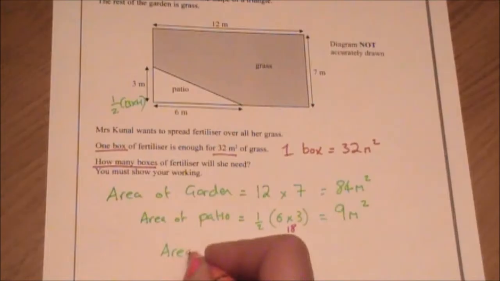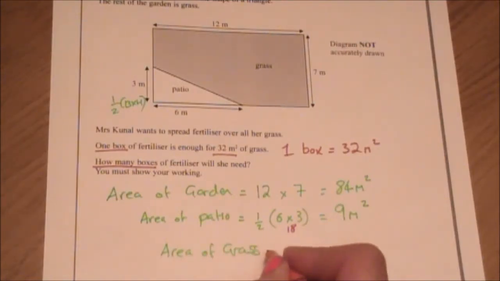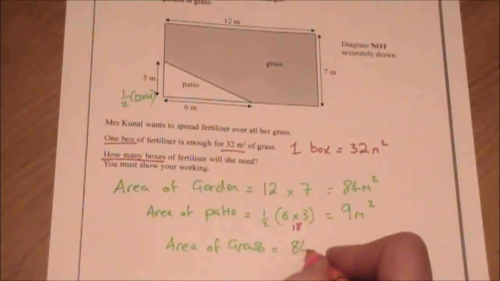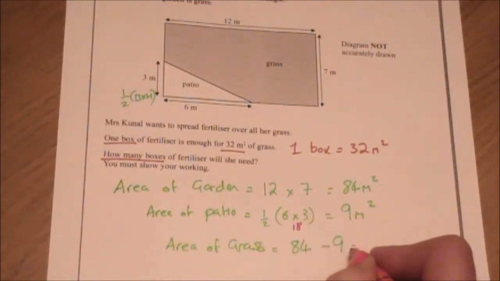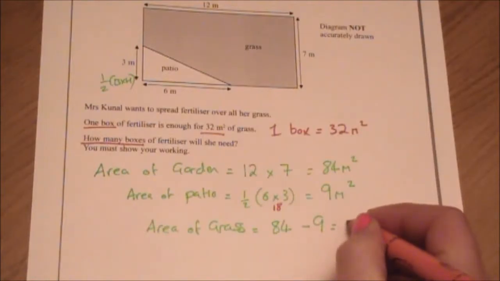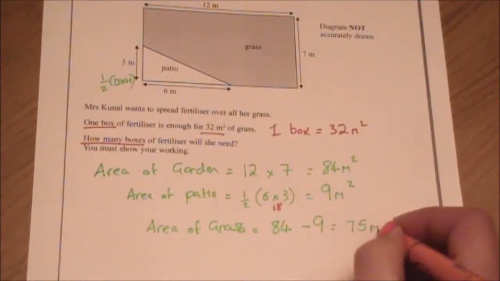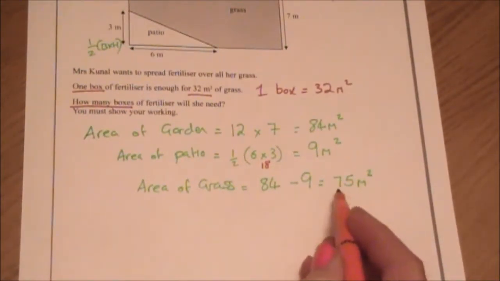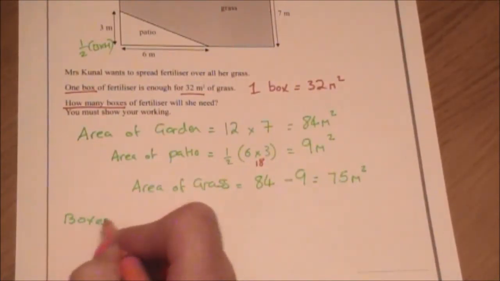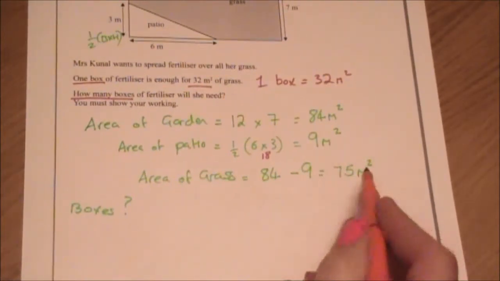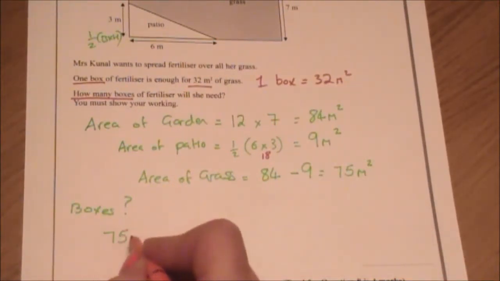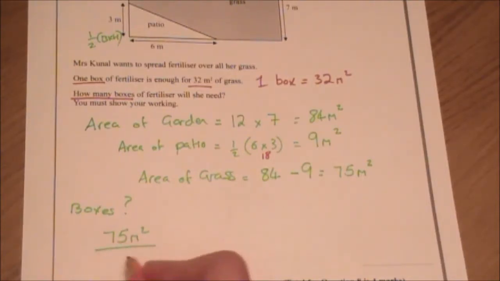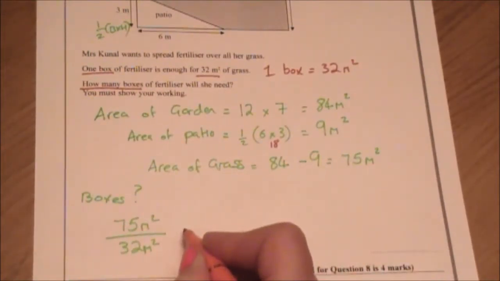I can now find the area of the grass by doing my whole garden, take away the patio. So that's 84 take away 9 is going to leave me with 75 meters squared. So that's how much grass I've got. Now, because I know that there's 75 meters squared of grass, and I need to know how many boxes, I need to take the area of my grass, which is 75 meters squared, and I need to divide it by the 32 meters squared that one box covers. And that's going to give me my number of boxes.